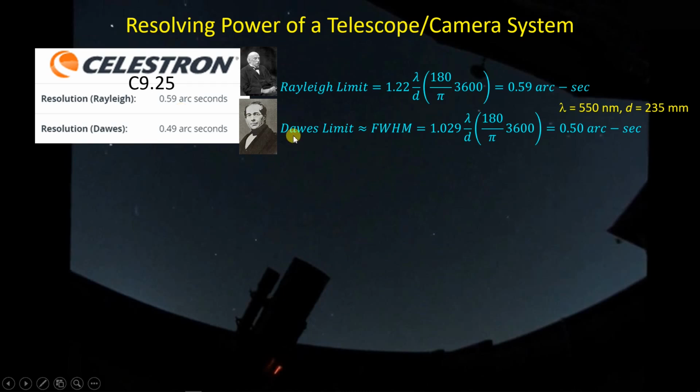Meanwhile, the Dawes limit is kind of an empirical formula developed by William Dawes, an astronomer back in the 1800s, I believe. He came up with an empirical relation that characterizes how close two stars can be before you lose sight of the fact that there are two stars there. And he came up with his limit, which it turns out numerically is just extremely close to what we all know as the full width at half maximum.